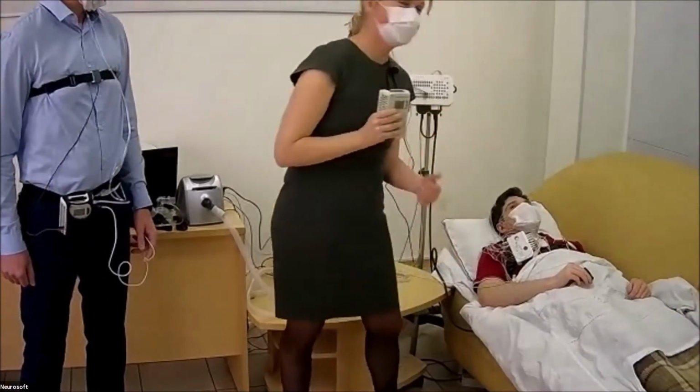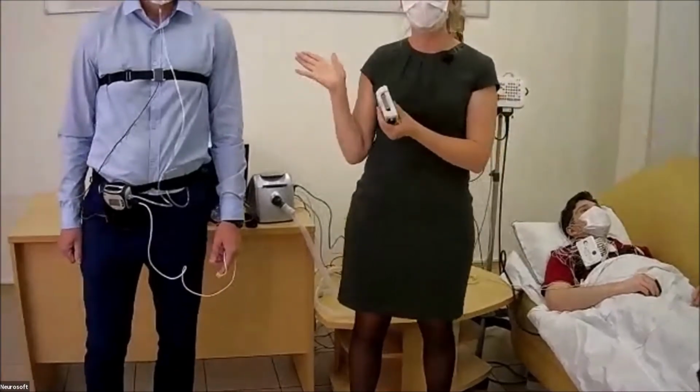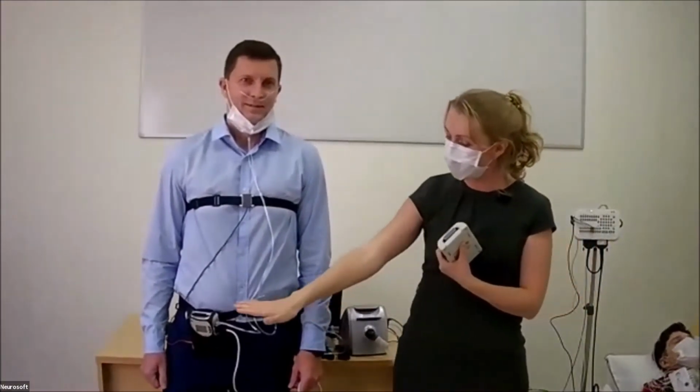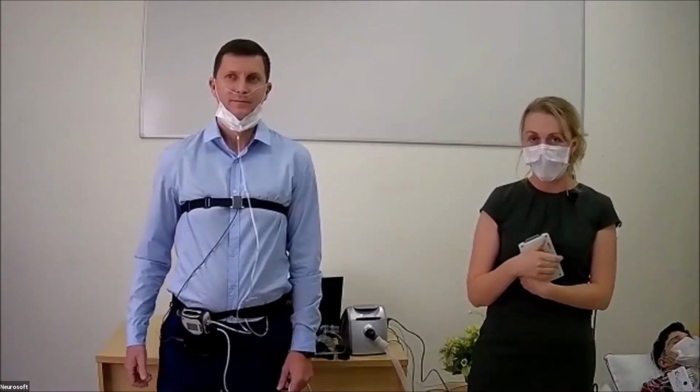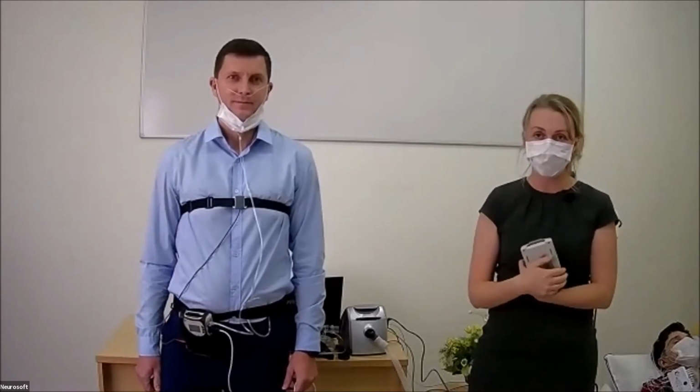Okay. So once our patient has all the electrodes and sensors, we connect them to the unit. And this test very often can be performed at the patient's home. And in this case, we call it cardiorespiratory monitoring.